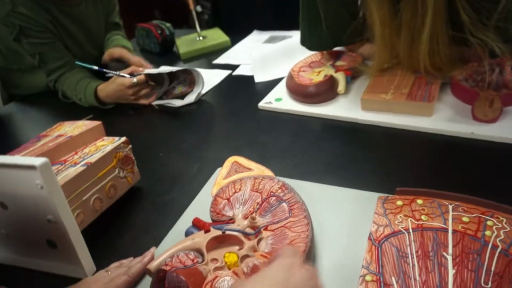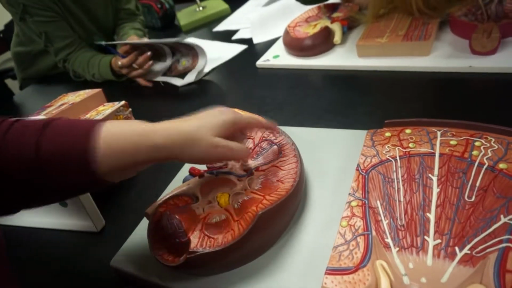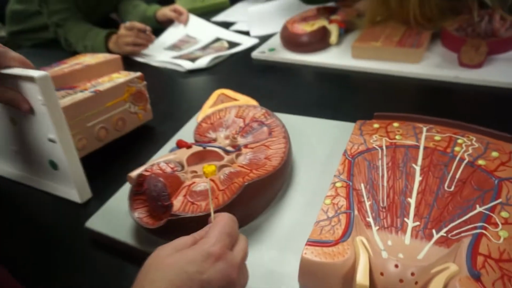Renal column. Okay, so it's in between the pyramids. Extensions of the cortex. Yep. Pyramids and columns. Okay, and you see a little fat right here.